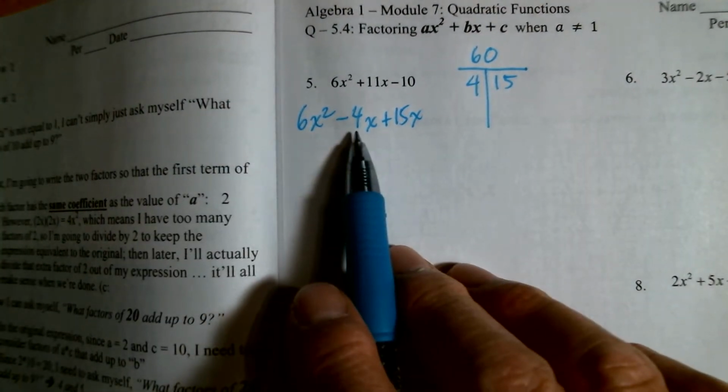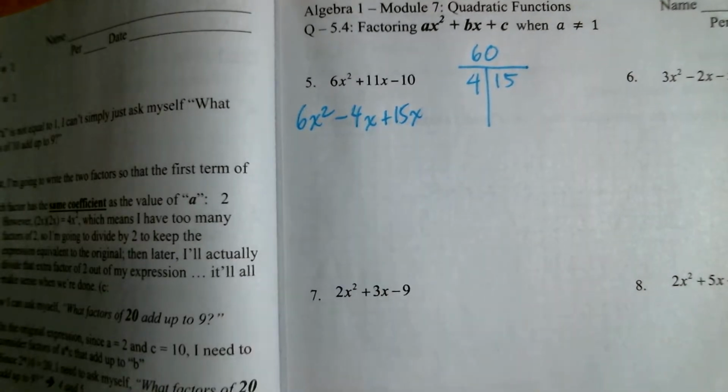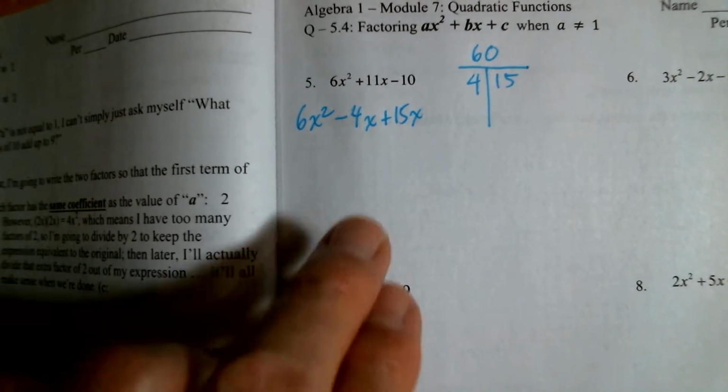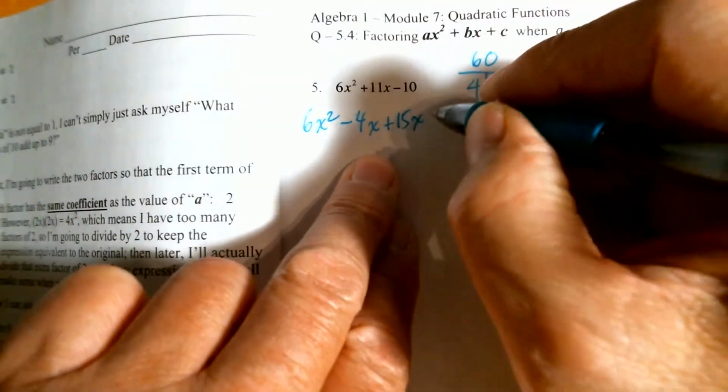So negative 4x plus 15x equals 11x, okay? Okay, the difference is 11x. Then we're going to be left with minus 10.